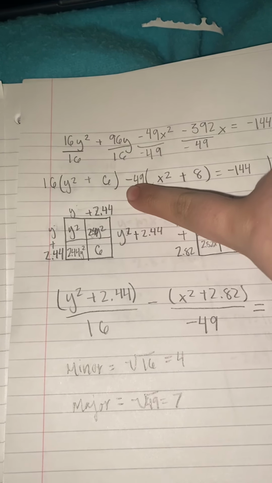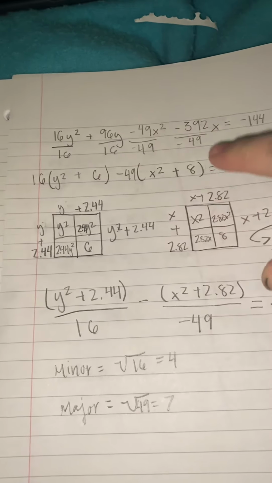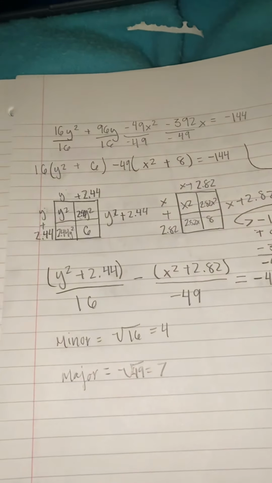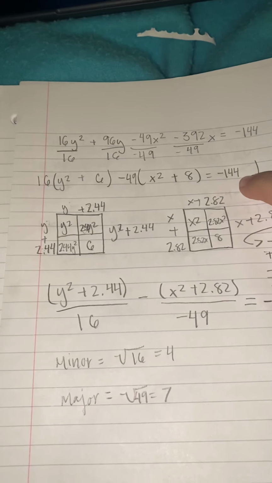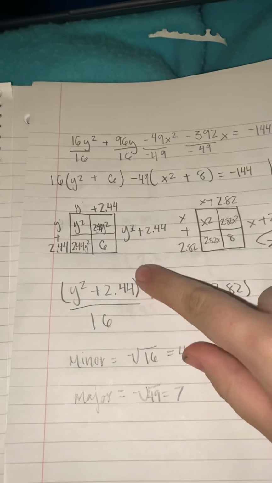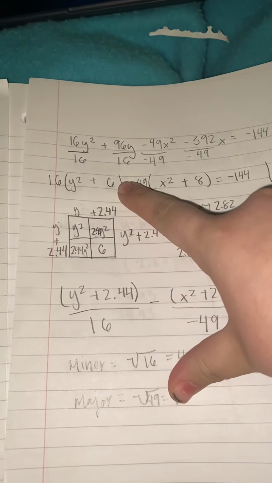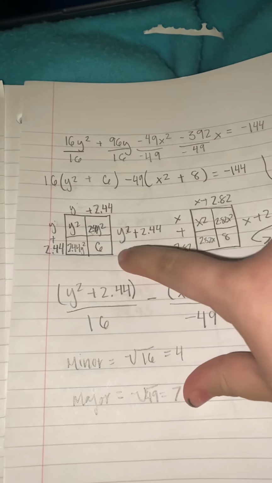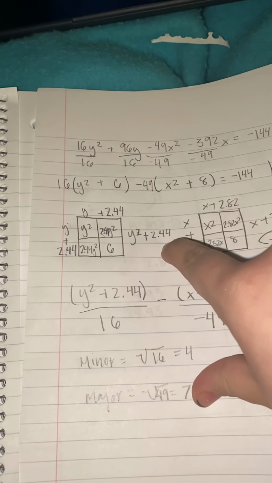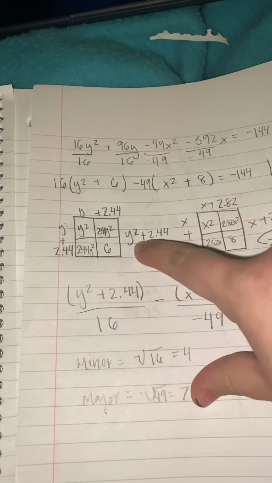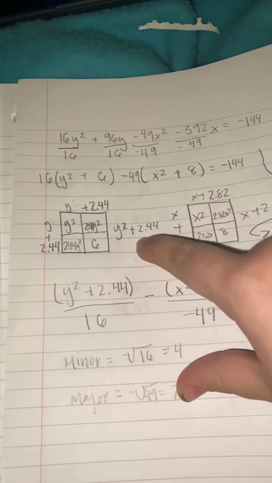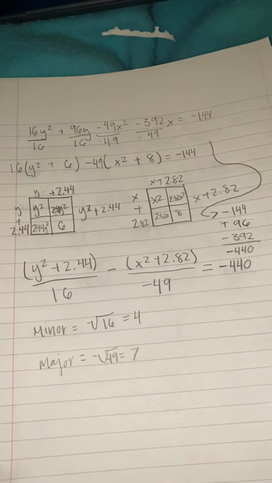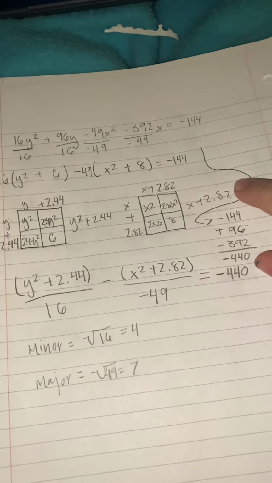So 16 and then that, and then I should have written under here as well, but I forgot to. And then it is equal to -144. I completed the square. Because these were weird numbers, I got decimals, but they worked out in the end. So I got 2.44, because the square root of 6 is 2.44, and the square root of 8 is 2.82. And then I did the same thing.